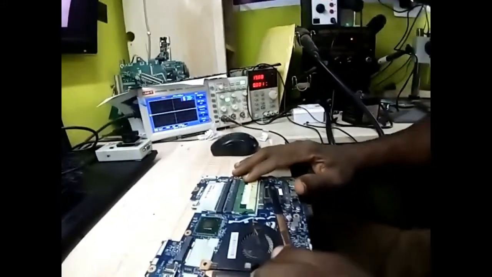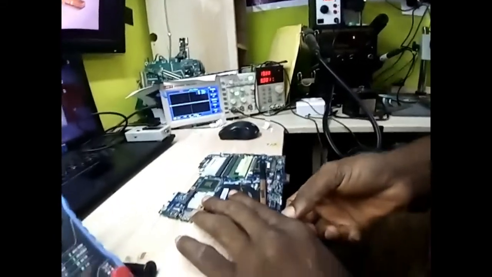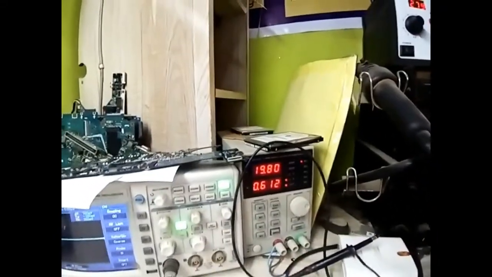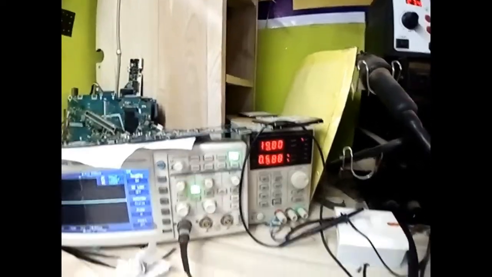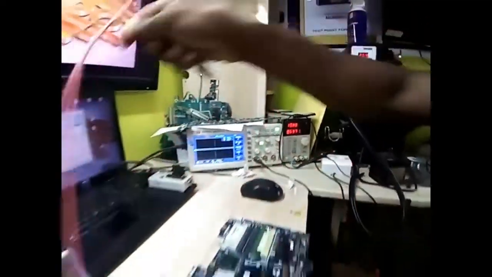Now I've powered the board. I've given power. Now I've triggered. Let me see if there is any improvements at all. Since it's like I'm having around 40 something.